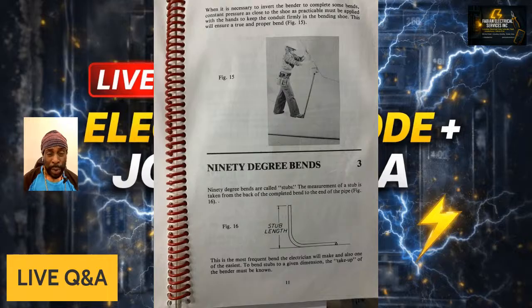And again, when it comes to a stub bend, you're basically taking the end of the pipe. As you can see, the measurement with the pipe going up the 90, you're taking that end of the pipe and doing a stub 90, and that will give you a 6-inch bend that most times we will require. So never forget, a stub is basically 6 inches of conduit you're bending.